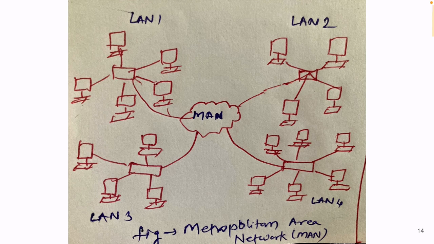Then data rates can be moderate to high. Then sharing of regional resources, and providing uplinks for connecting LANs. These are some of the information about the MAN.